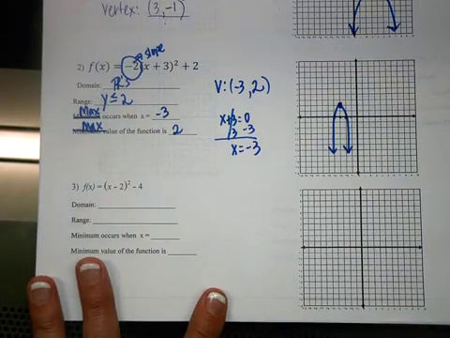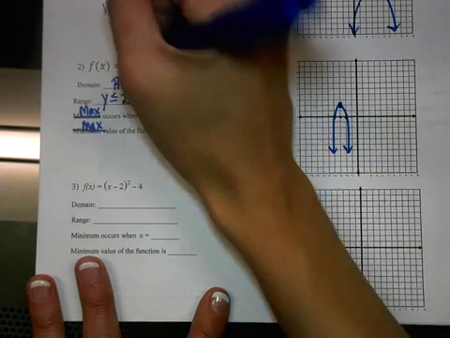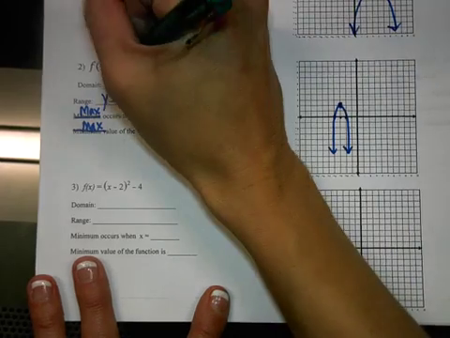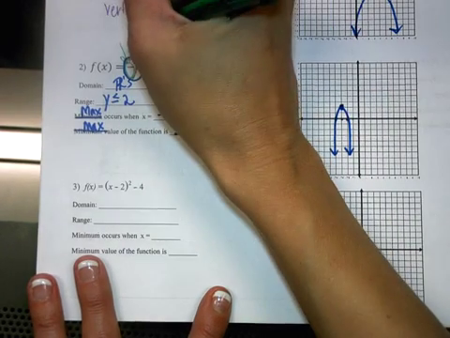Does anybody have questions about this? And how did I know this graph was going down? We forgot to talk about it. I don't know. Is it negative sign? Very good. So if you didn't remember, when this has a negative a value, that means you're going down.